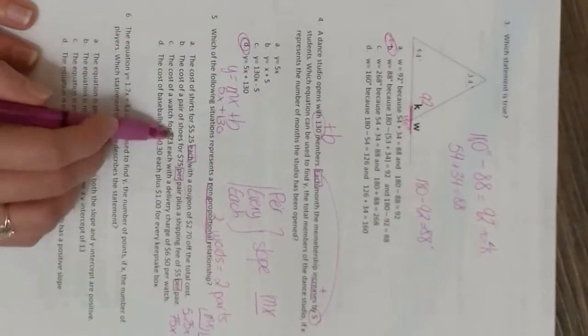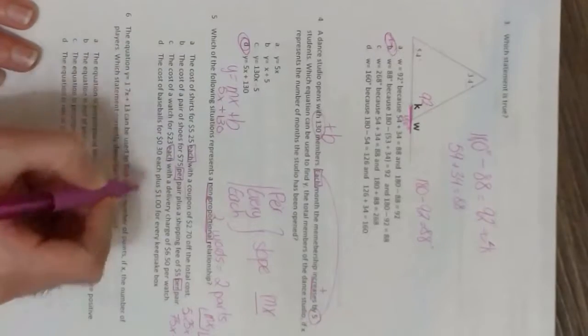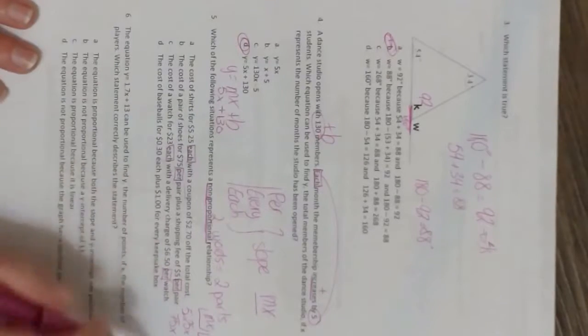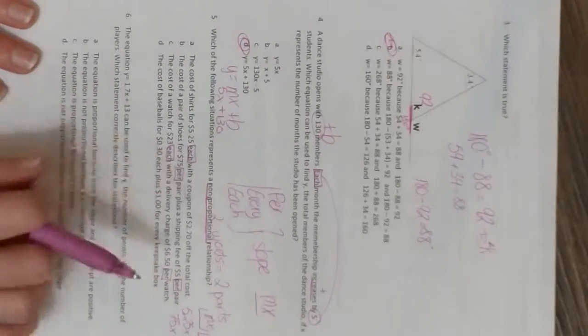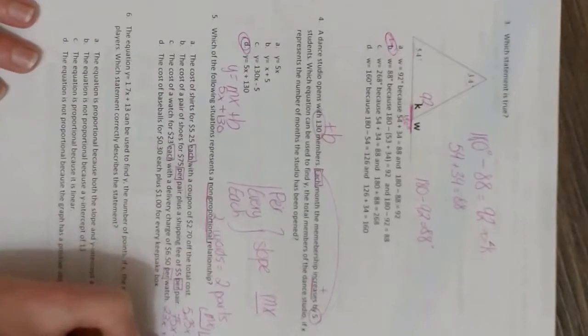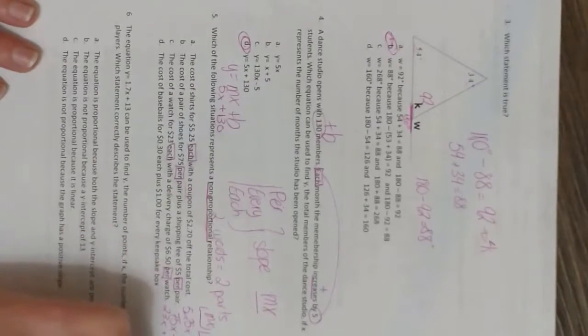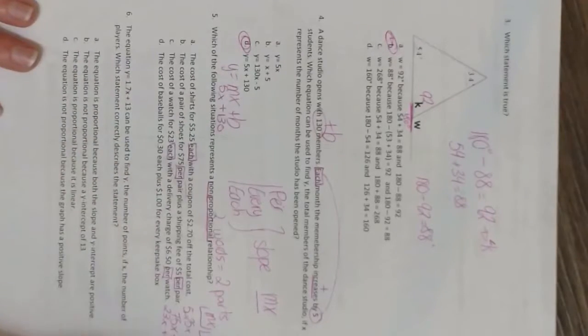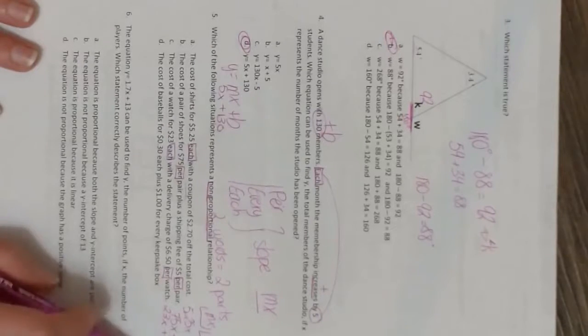The cost of a watch for $23 each, with a delivery charge of $6.50 per watch. Again, "each" and "per" are two magical words here. So this would be 23x plus 6.50x, because you're having to pay per watch and per delivery charge. So this would add up to 29.5x. Again, these are proportional, both of them.